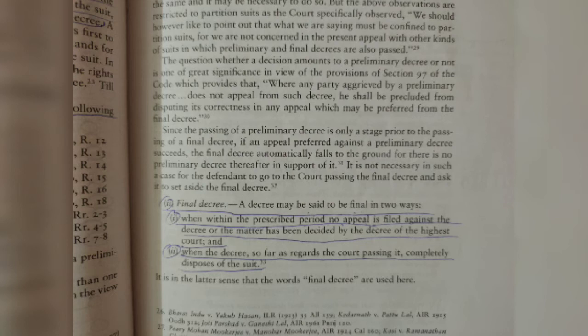So here we move on to the final decree. A decree may be said to be final in two ways. As we have just learned in the previous video, I'm repeating it again. Number one, when within the prescribed period no appeal is filed against the decree, or the matter has been decided by the decree of the highest court.